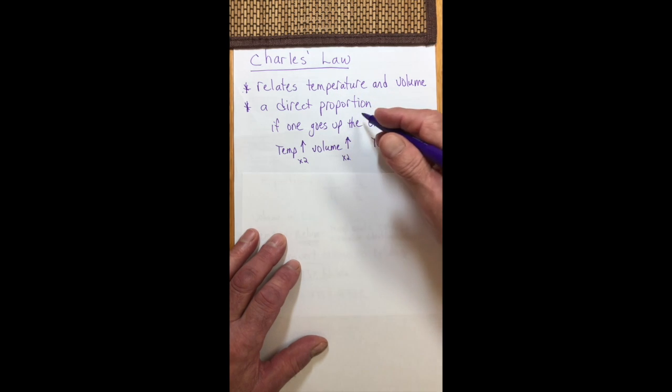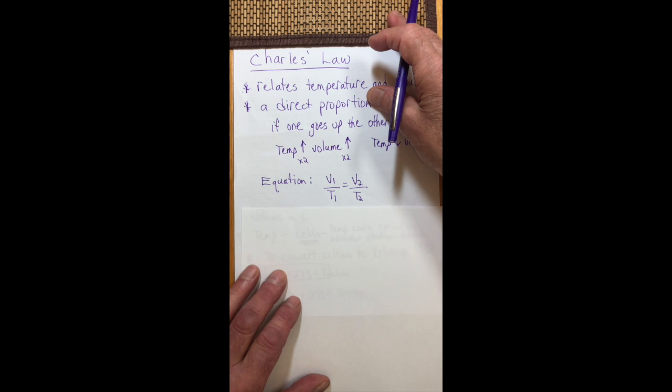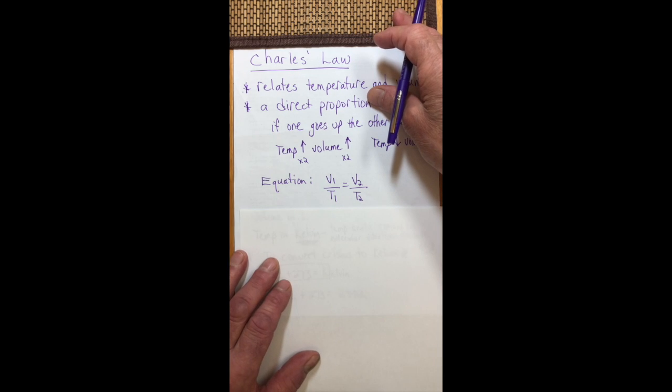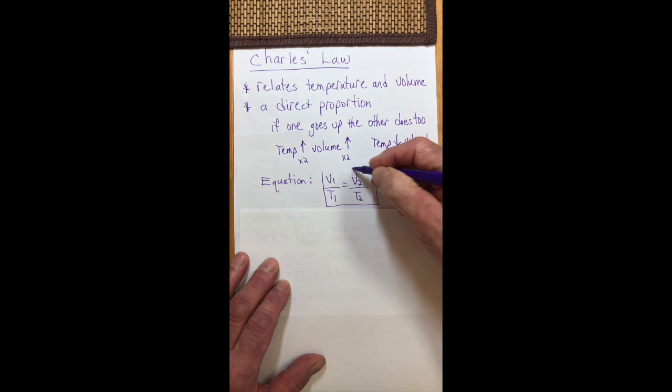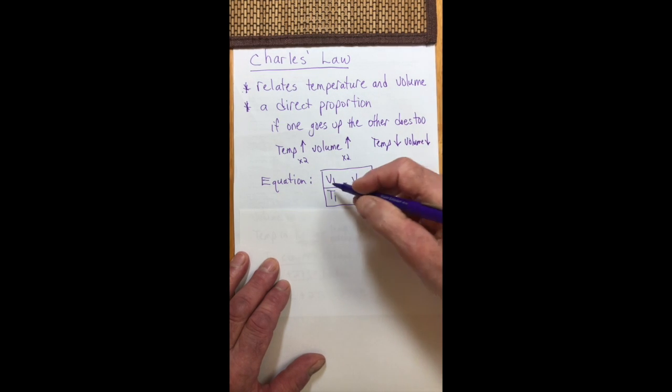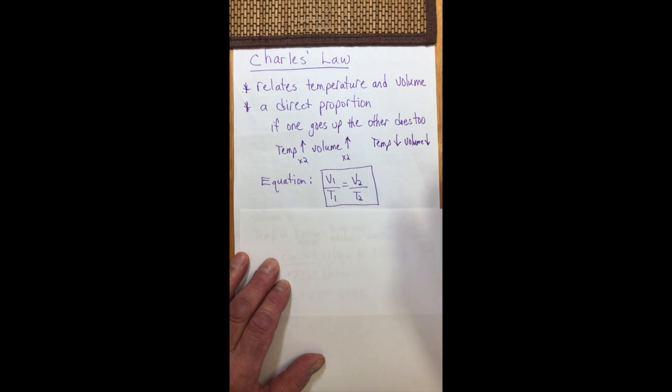And again, it's a proportion. So if I double the temperature, I double the volume. If I cut the temperature in half, I cut the volume in half. Here's the equation for this one. Now it looks like a division problem. Don't let it freak you out. There it is right there. So the first volume divided by the first temperature, whatever that is, has to be the same number as the second volume divided by the second temperature.